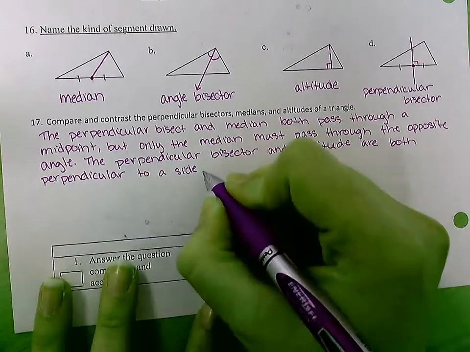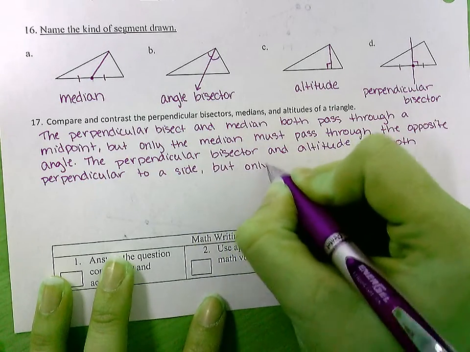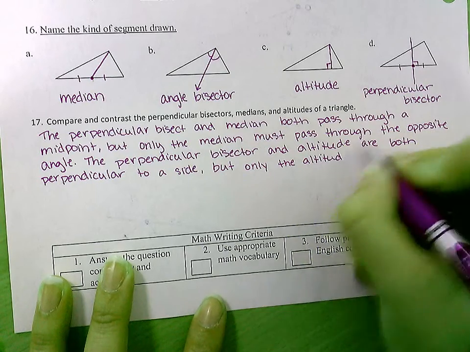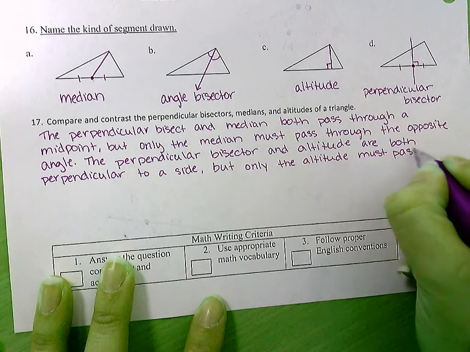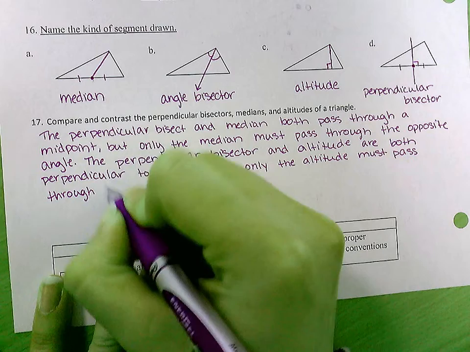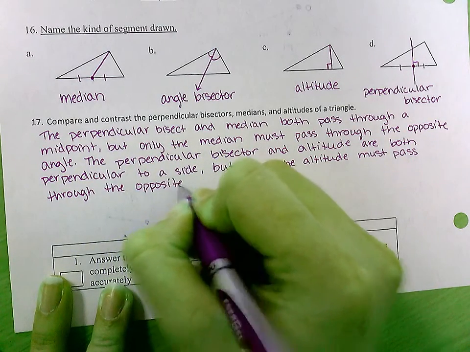Okay? But only the altitude must pass through the opposite angle.